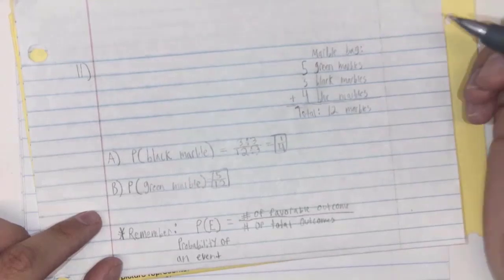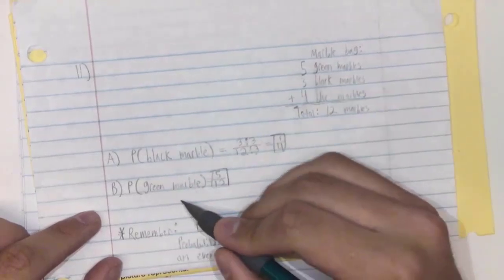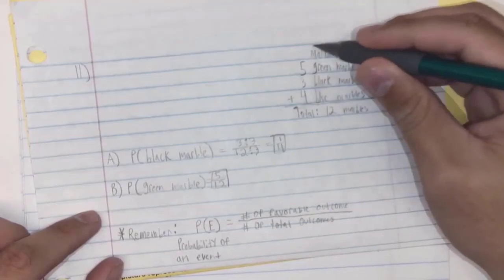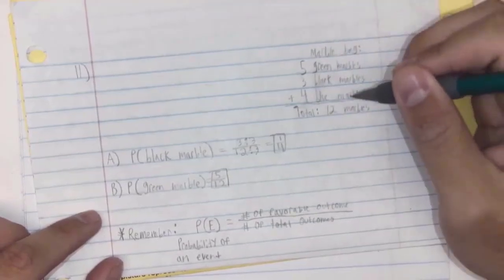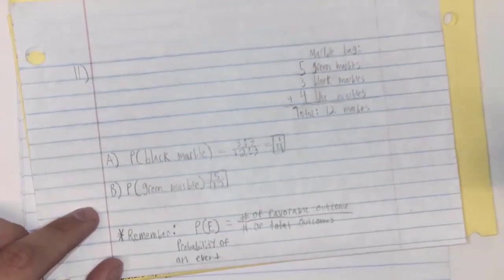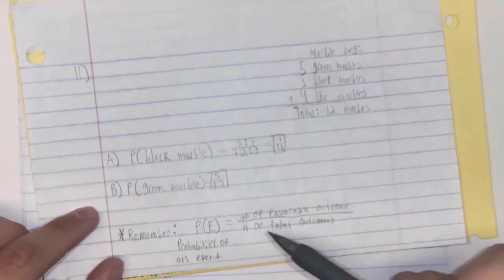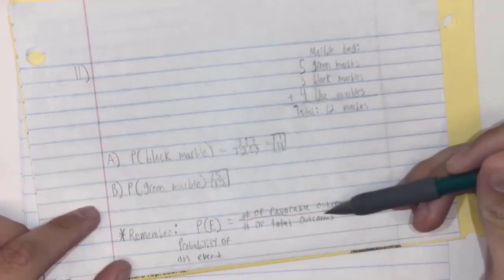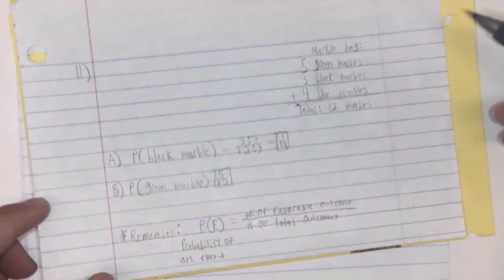Now for the other one, we're looking for a green marble and its probability, which is pretty simple, which would be 5 green marbles over 12 marbles. And I like making a note here: probability of an event is the favorable outcomes over total outcomes. Very good. Thank you.